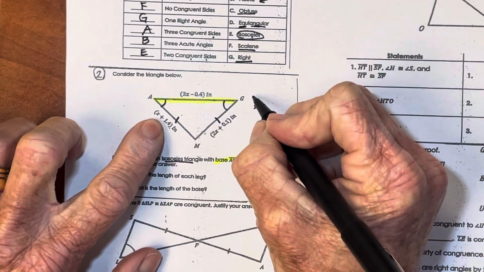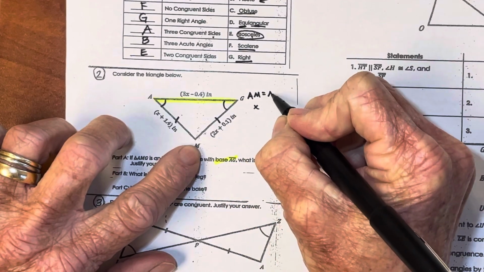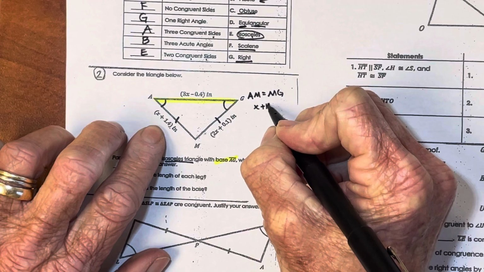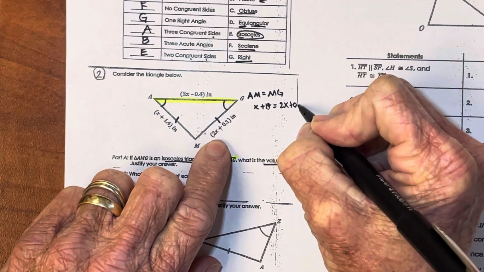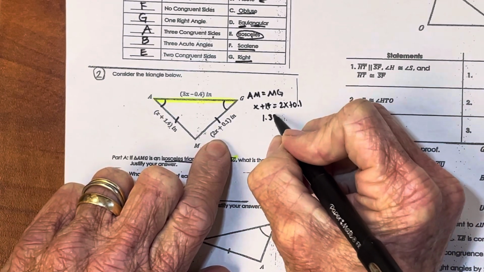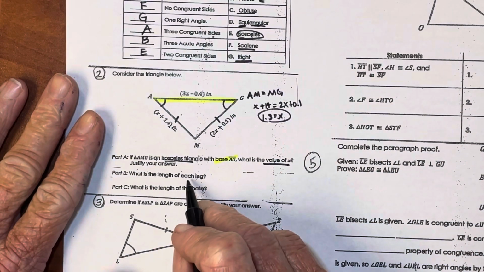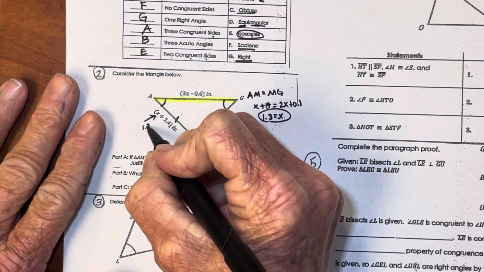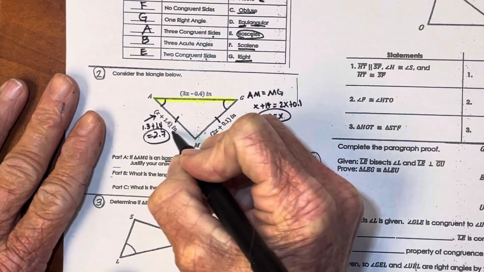So I know that segment AM has the same length as MG, those are equal. So X plus 1.4 is equal to 2X plus 0.1. Subtract X, subtract that, and you end up with 1.3 for X. So the length of each leg, we'll want to plug it in. 1.3 plus the 1.4, and we get 2.7 for this leg.